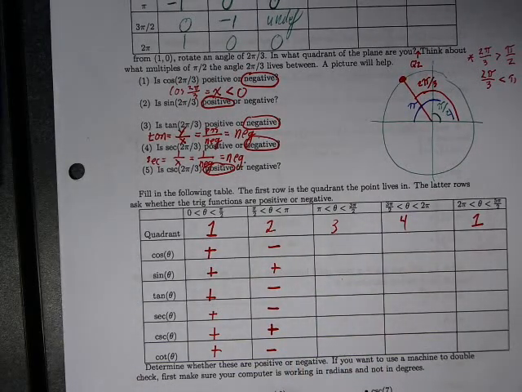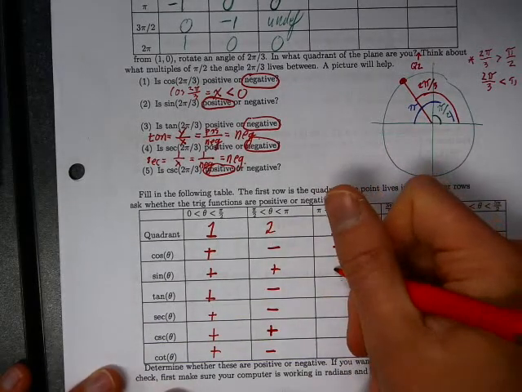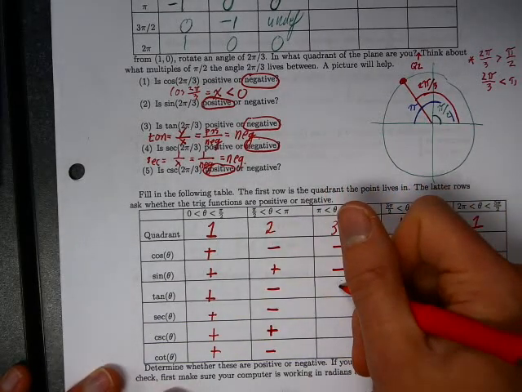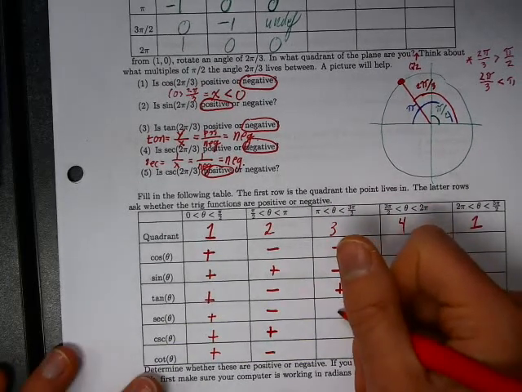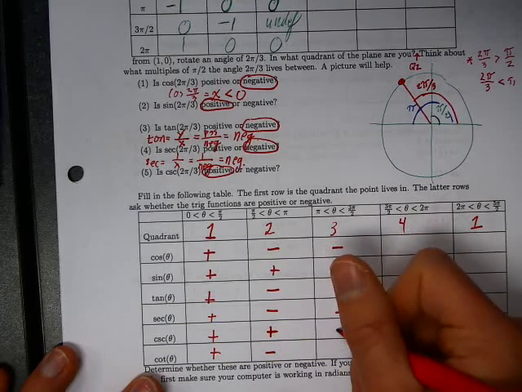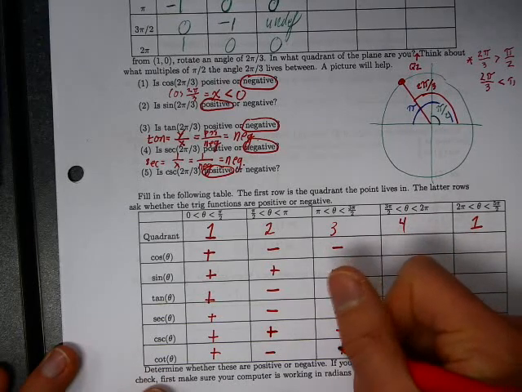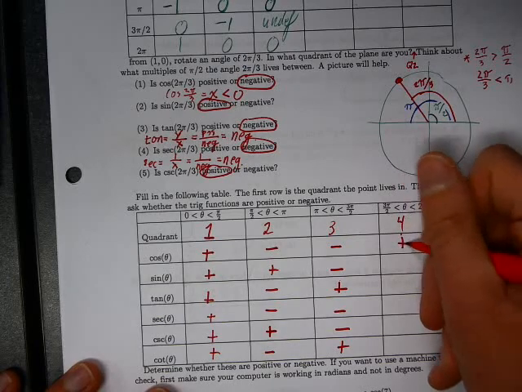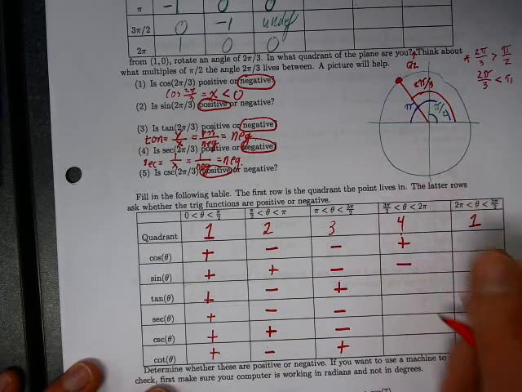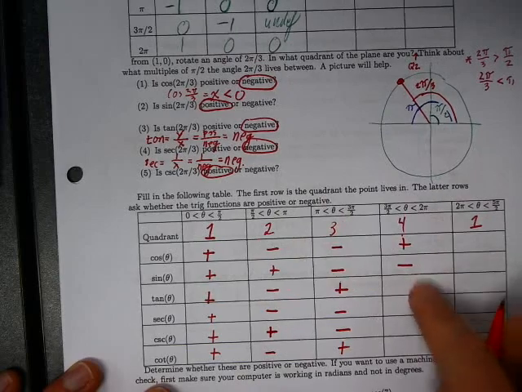Same thing in quadrant 3. Cosine, positive or negative? Negative. Sine? Negative. Tangent, positive, because negative divided by negative is positive. Secant? Negative. Cosecant? Cotangent? Quadrant 4. Cosine? Positive. Sine? And you can derive the rest.